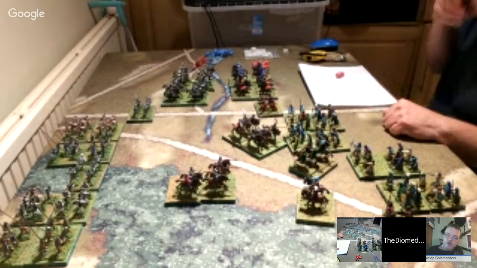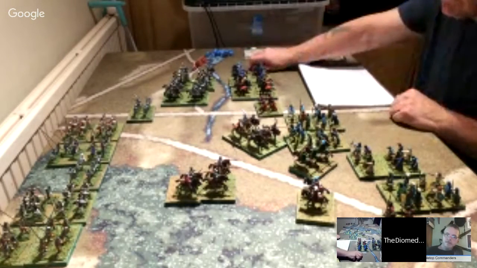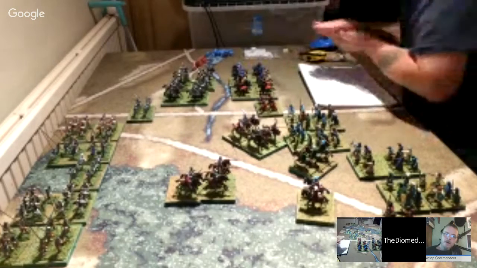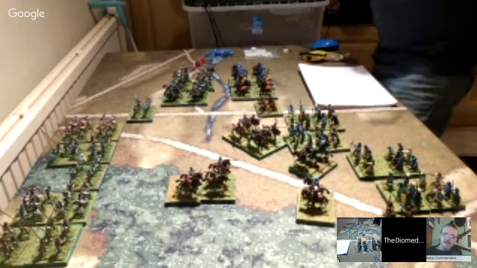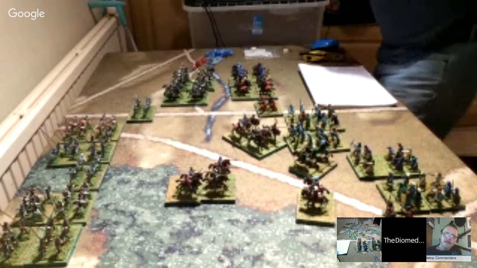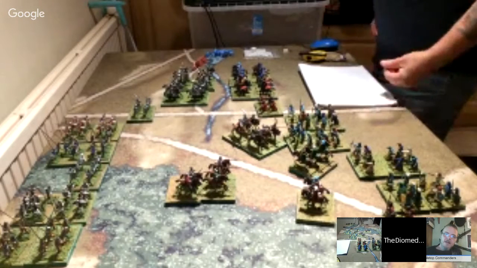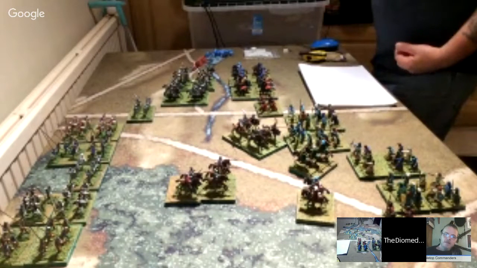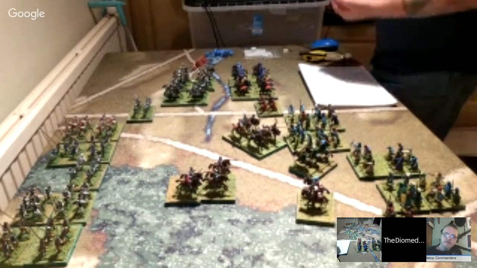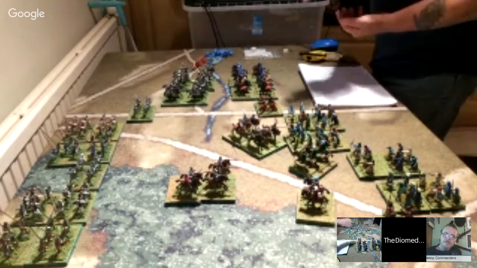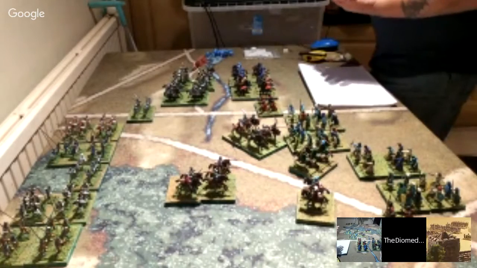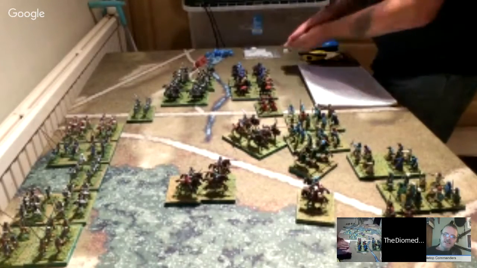Okay, 12 dice. Now, how come I'm able to counter charge you in this case? Because I'm cavalry? Is it an option available to everybody? Yeah, I'm pretty sure that you can. I might be doing it wrong, man. But for this game, we'll say that you can counter charge because my guys are charging you, so you have the option to counter charge.